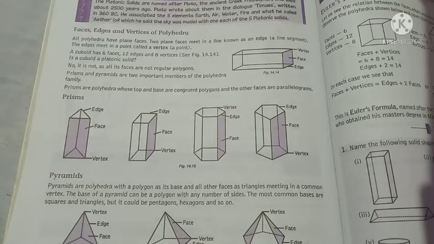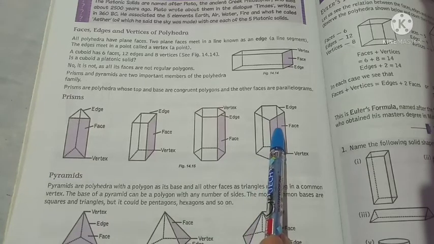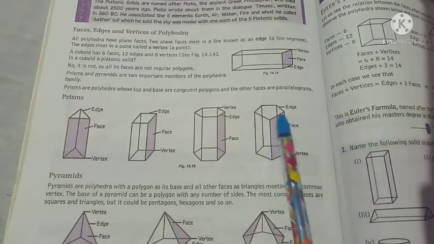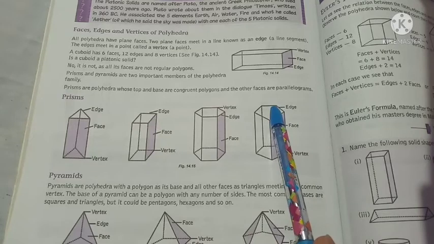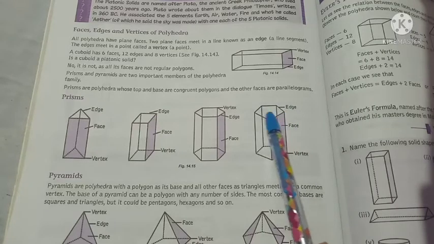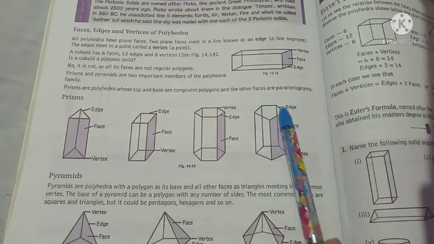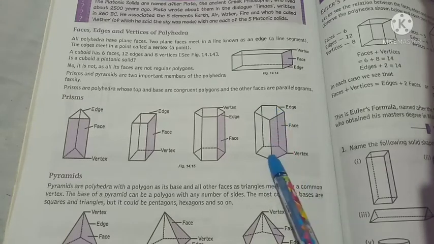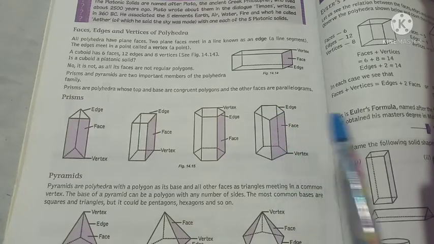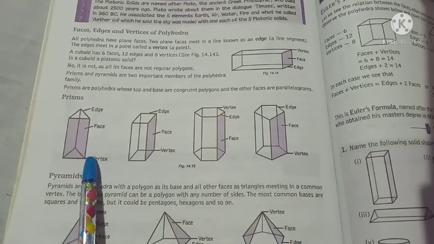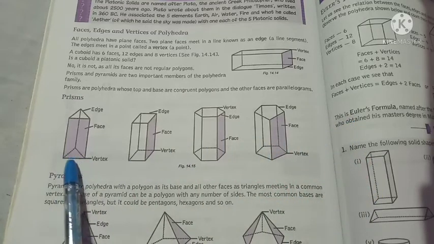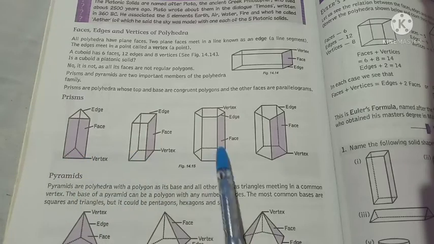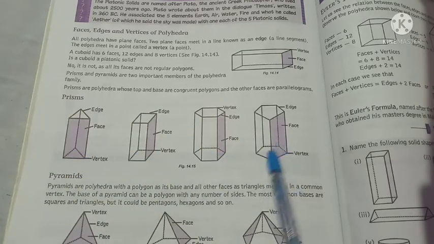And this one is a pentagonal prism. See the base, how many vertices are there? 10 vertices, 15 edges, 2 pentagonal bases, and 5 lateral faces. So we can say this one is a triangular prism, rectangular prism, hexagonal prism, and this one is a pentagonal prism.